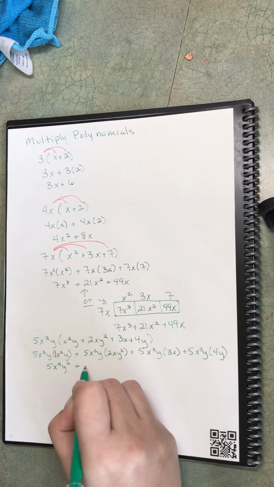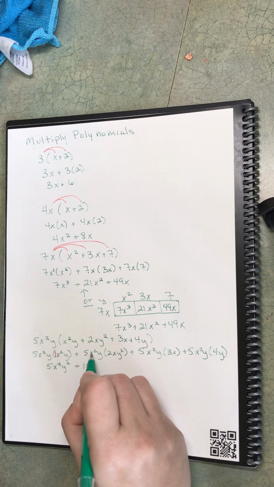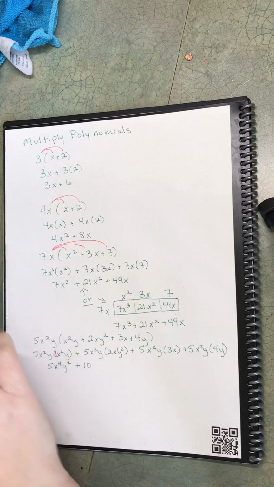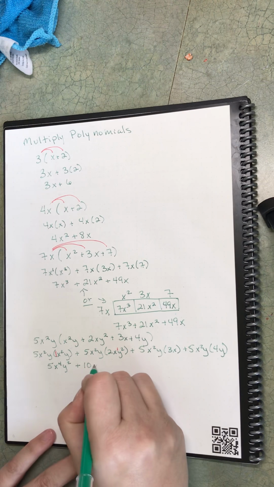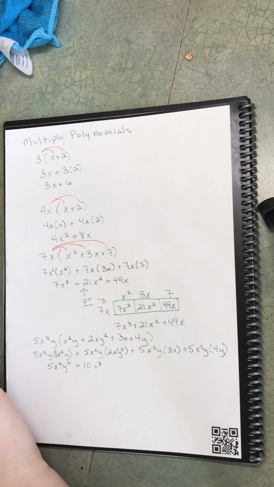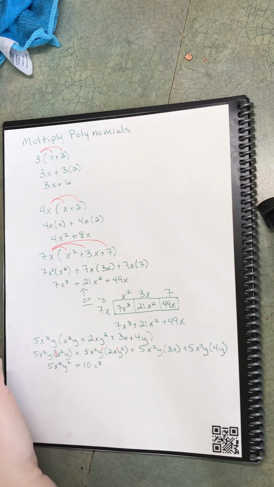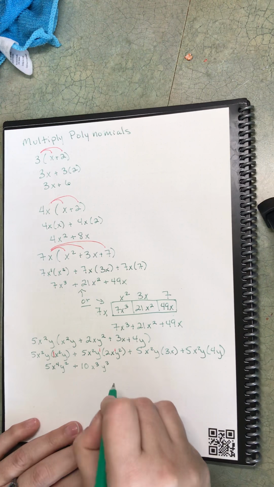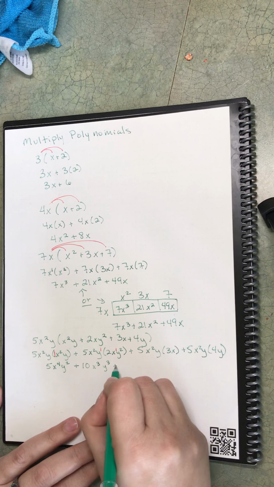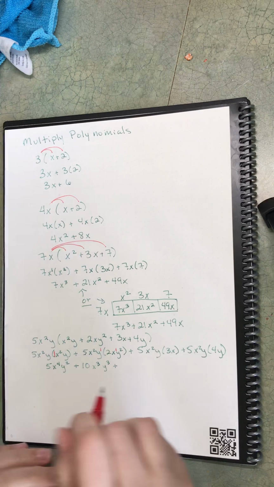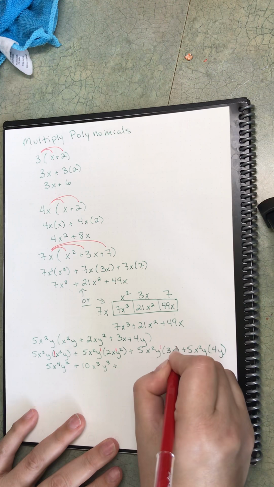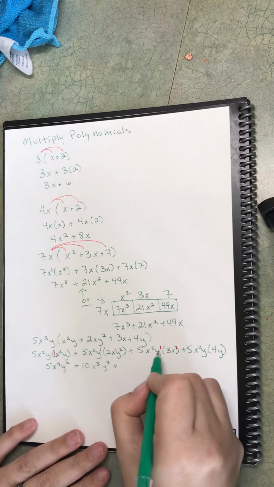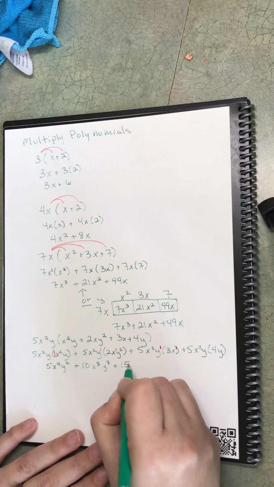Okay, 5 times 2 is 10. X squared times x to the first power is x to the third power. Y to the first power times y squared is y to the third power, plus, I'm going to go ahead and write in my 1's here too, so I remember that they're there. Okay, 5 times 3 is 15.